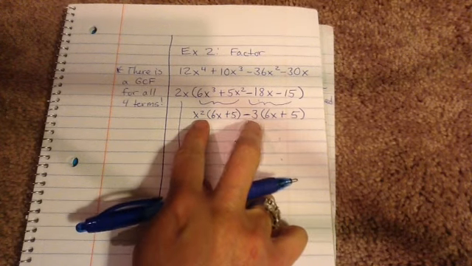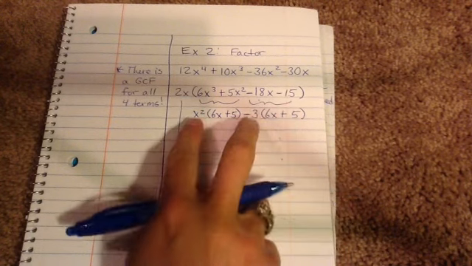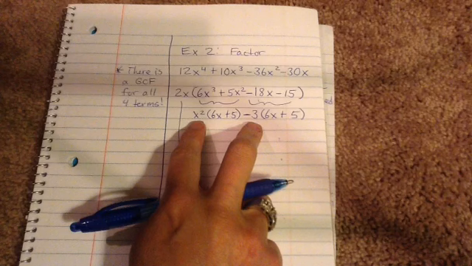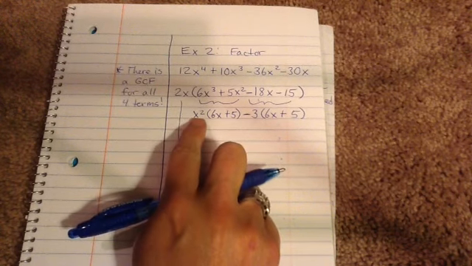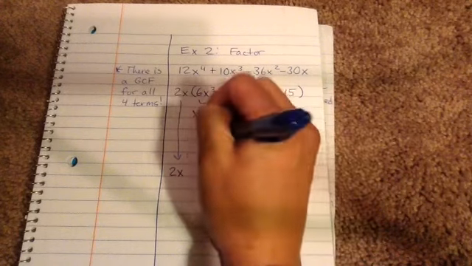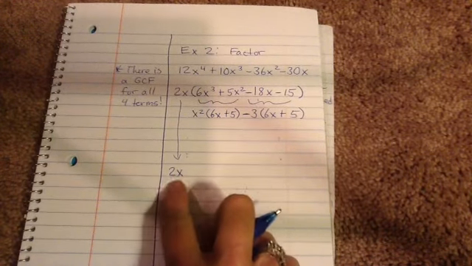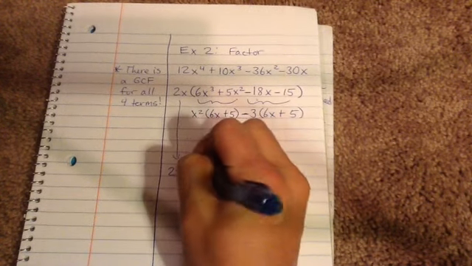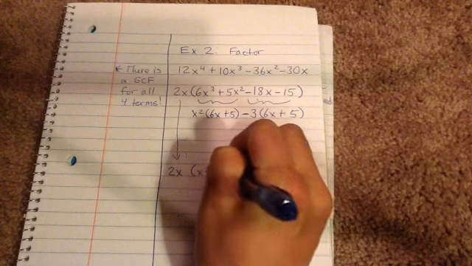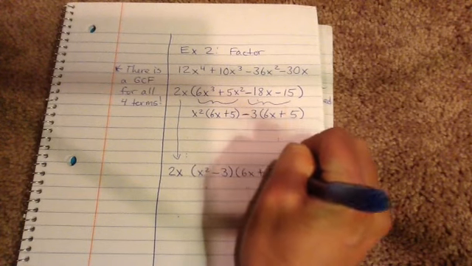Here's your other two terms that would have been distributed to the same thing anyway, so you're just going to write these once together and then these once together. This is my highest power, so I'm going to write that one first. So I end up, and I'm going to go down here to my answer because I didn't know how much space I was going to use, but I don't want to lose that 2x. So next to my 2x, I now have x squared subtracting 3 times 6x plus 5.